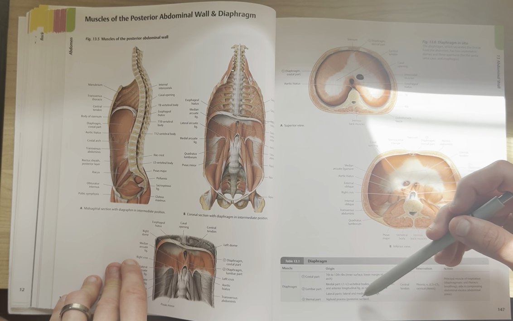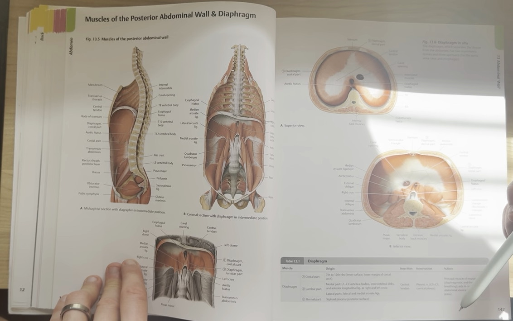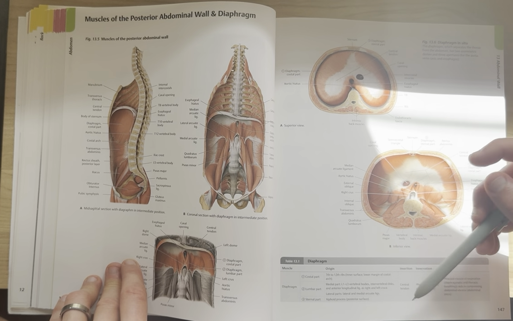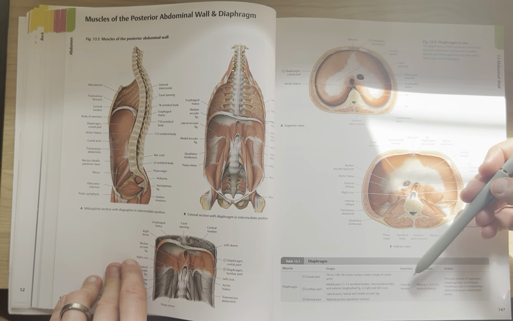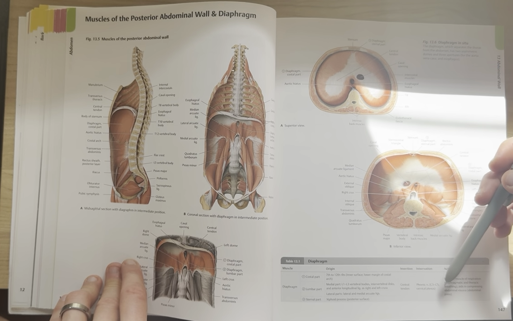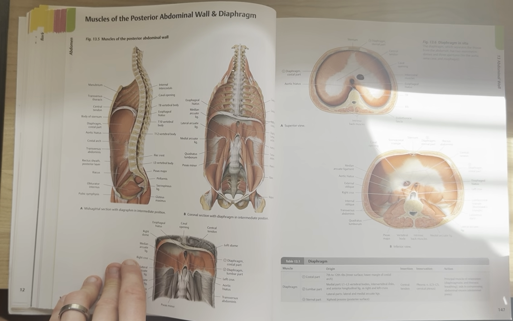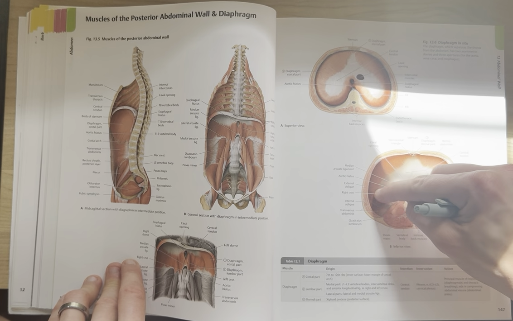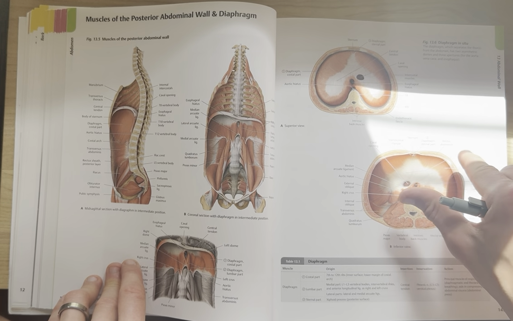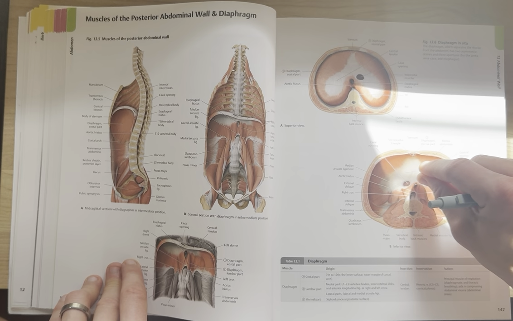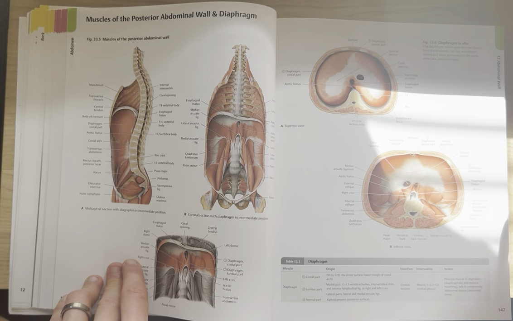Lateral parts are the lateral and medial arcuate ligaments, and then the sternal portion has the xiphoid process, or the posterior surface of it. They all carry the same insertion, which is the central tendon. So basically what it's telling us is that from all these different points, they're coming to insert into the central tendon. So it's kind of an anchor here in the middle of your body.